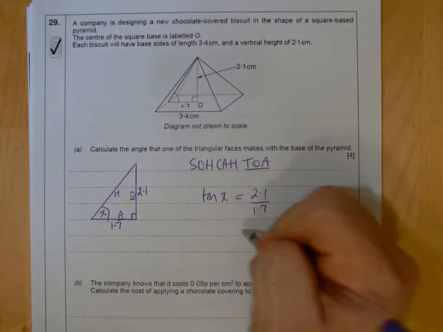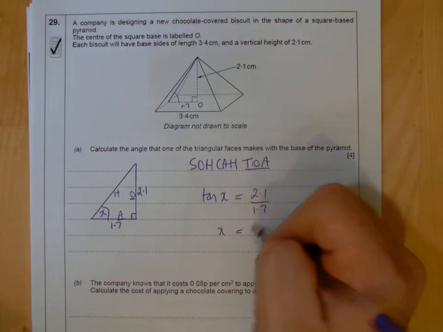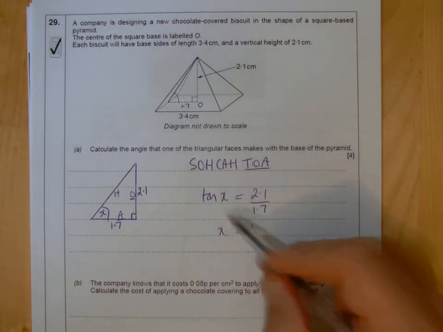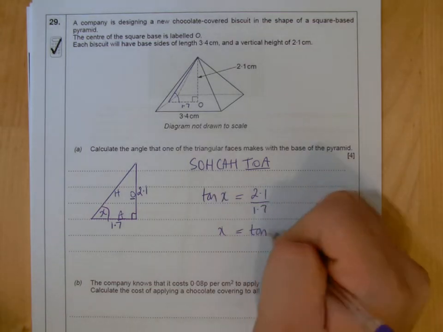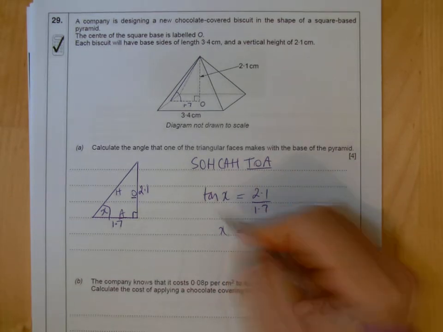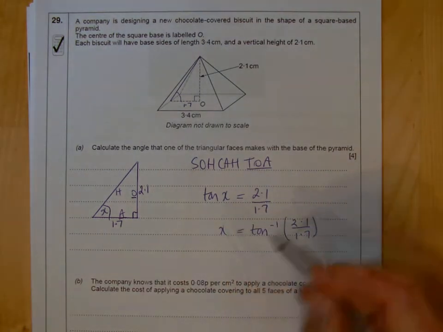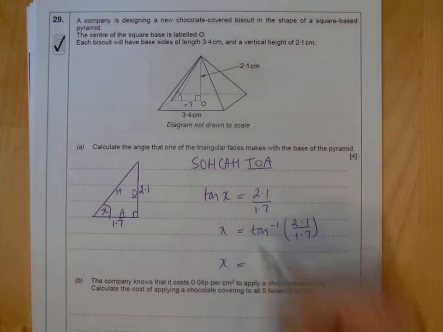Now the next step is really important. We selected tan, which is the right one, but to get X, you need to take that tan over. You do the inverse tan, or tan to the minus 1. When you want the angle, that's what you do. Take the tan over, you shift it over, and you do tan to the minus 1. Important to write that line to get the mark.